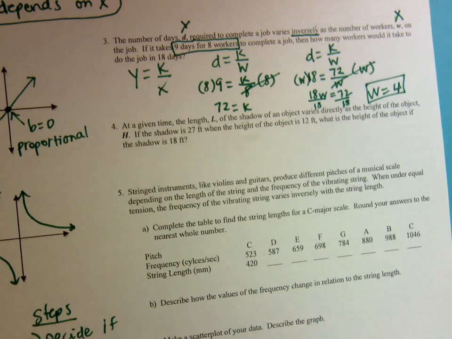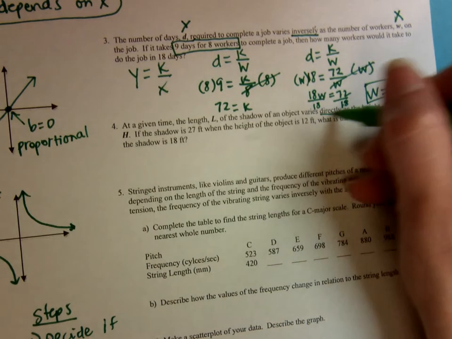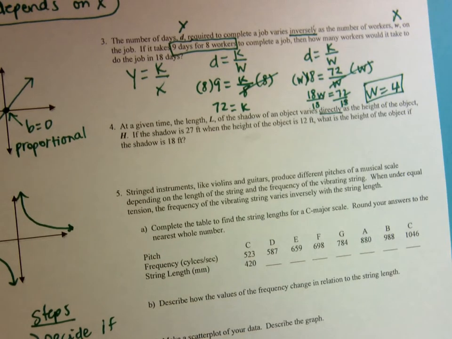All right, questions on that one? So let's do number 4. It says, at a given time, the length L of the shadow of an object varies directly, that's important, as the height of the object h. If the shadow is 27 feet when the height of the object is 12, what is the height of the object if the shadow is 18 feet? So again, it doesn't give us y's and x's, it gives us l's and h's this time, and we need to figure out which one's which.